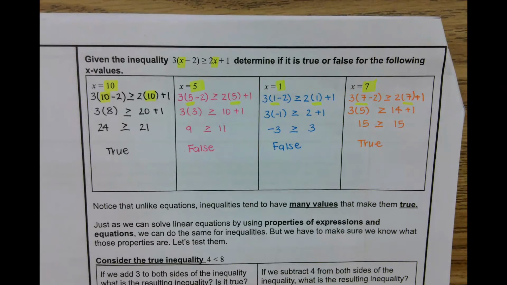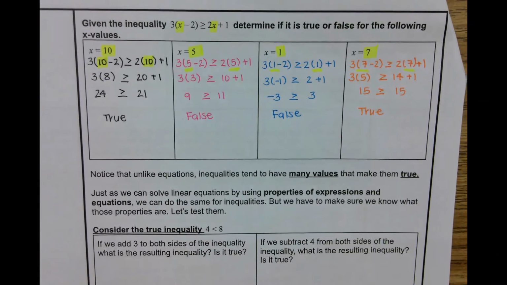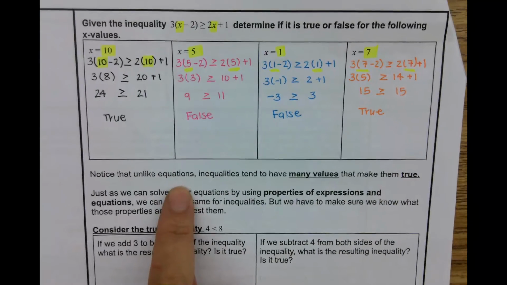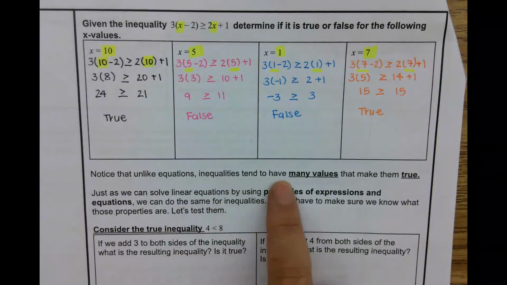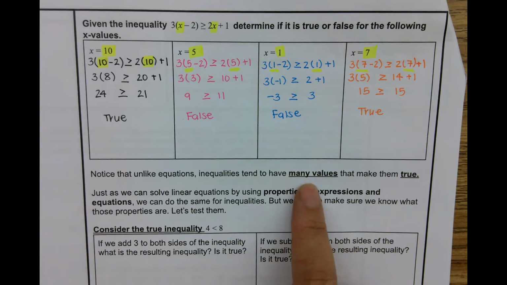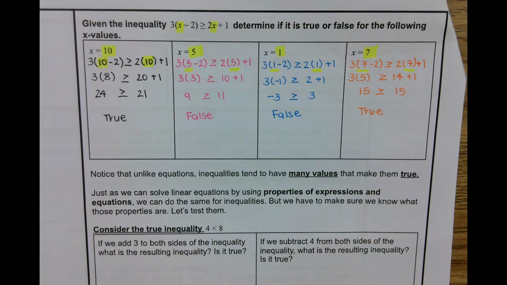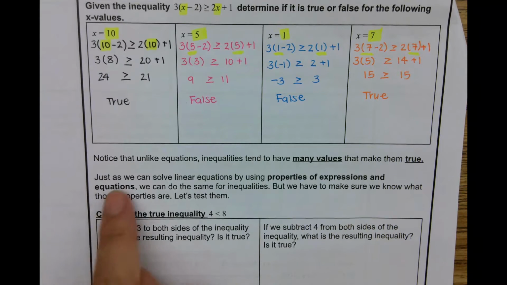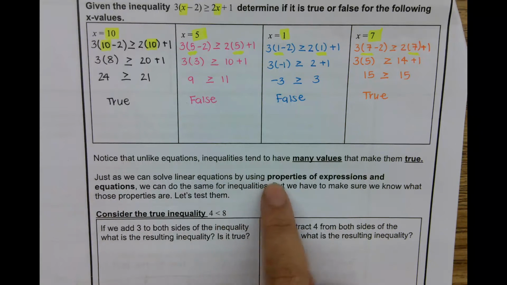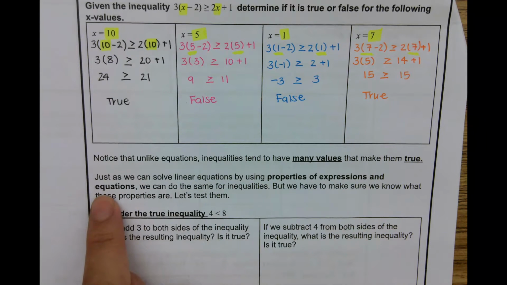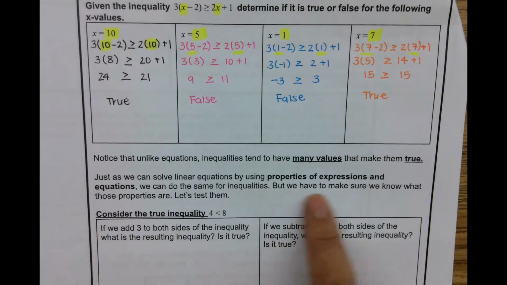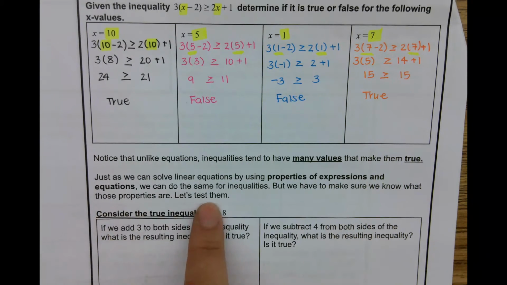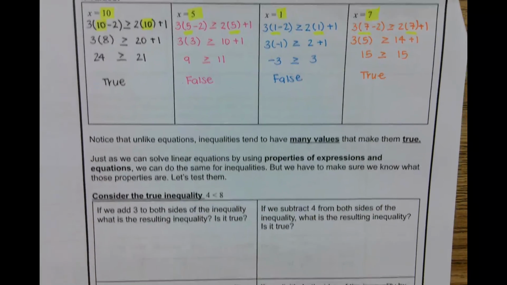So what you can see is that unlike equations, inequalities, right, this is an inequality symbol, inequalities tend to have many values that make them true. And just as we can solve linear equations by using properties of expressions in equations, we can do the same for inequalities, but we have to make sure we know what those properties are. So we're going to test them.